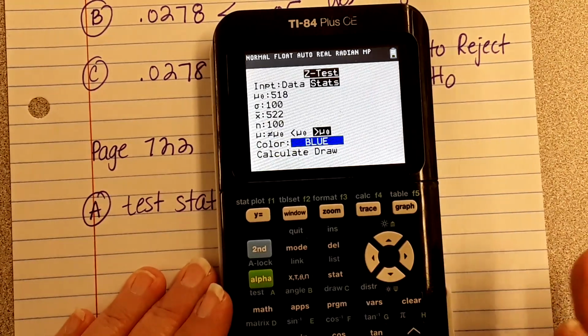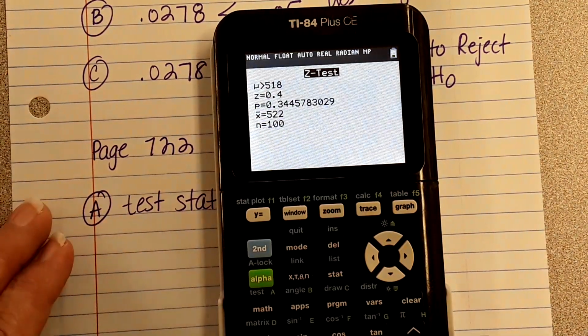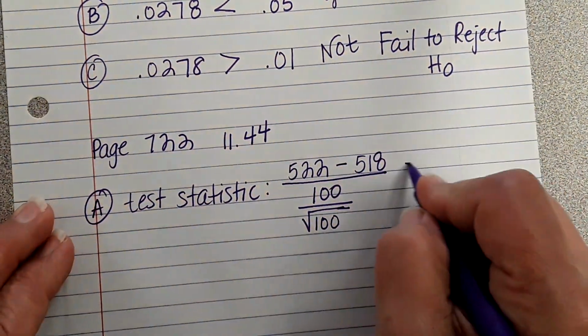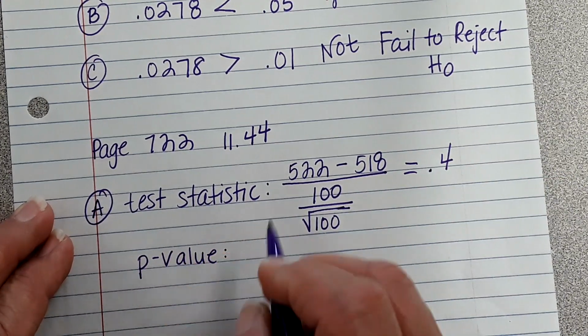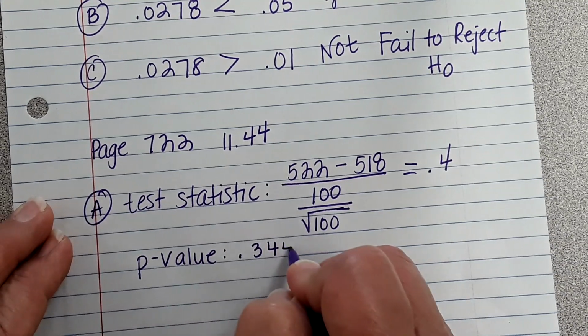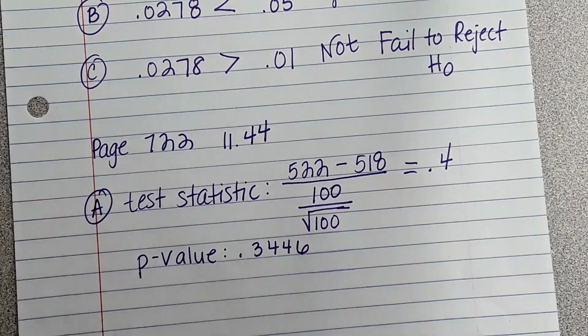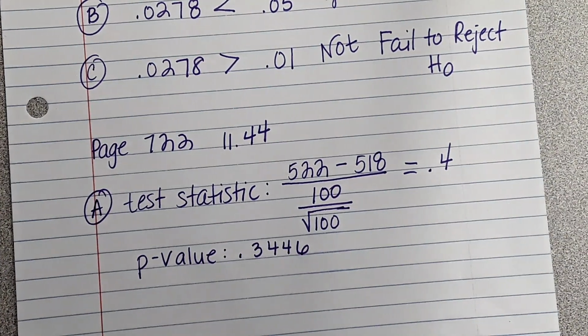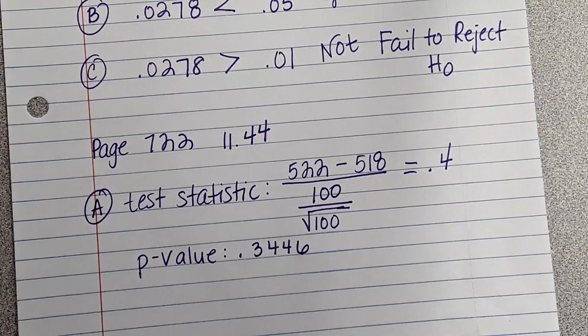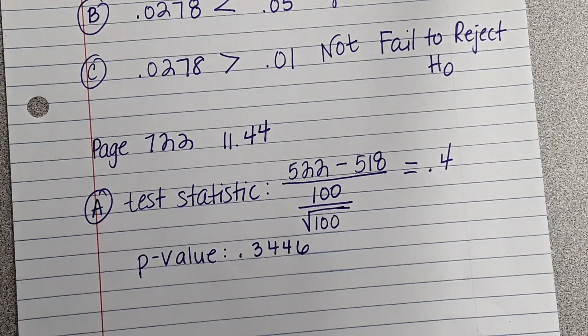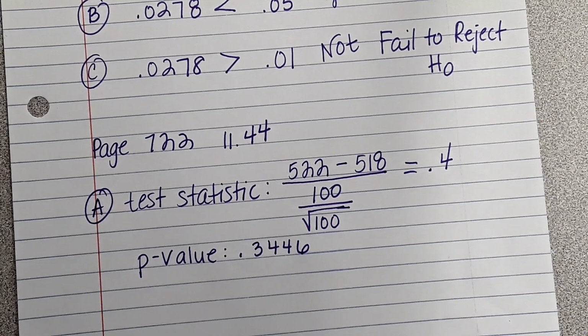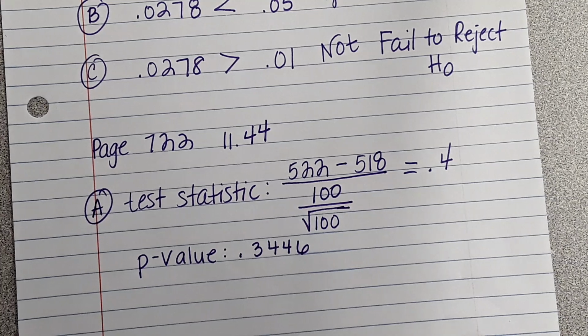I want to calculate, not draw it. So I'm going to calculate it. And then my test statistic is 0.4. And my p-value is 0.3446. That is a very high p-value. So let's talk about it before they ask us our question. At the 10% level, is it significant? No, it's not. At the 5% level? At the 1% level? No, it's greater than all of those levels.